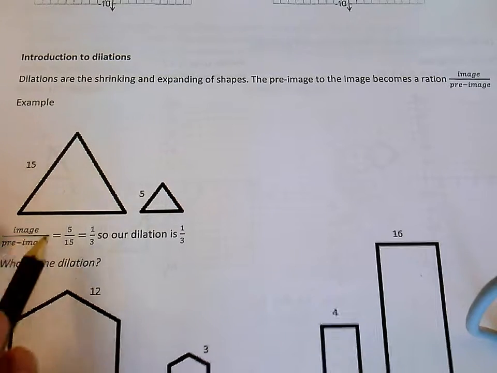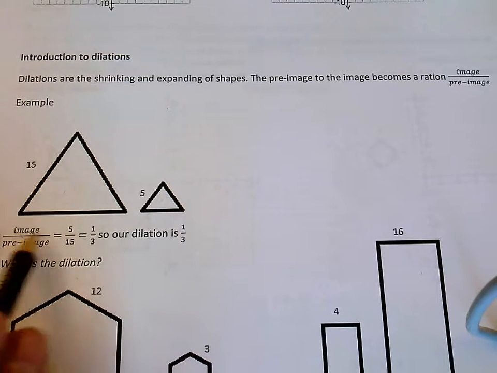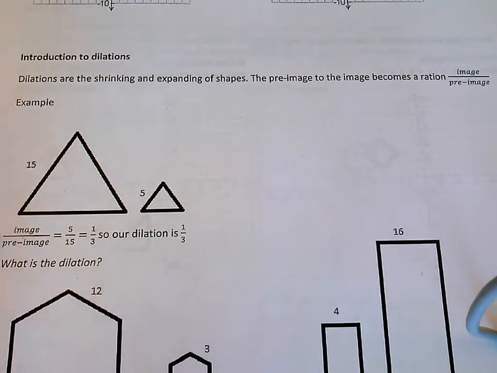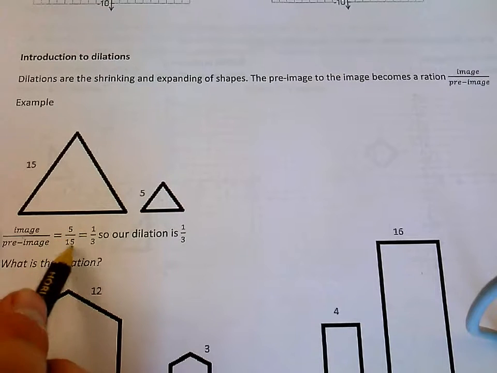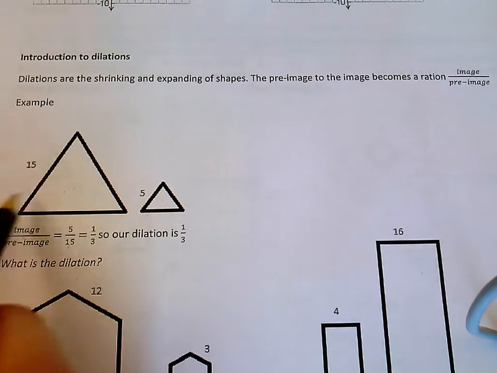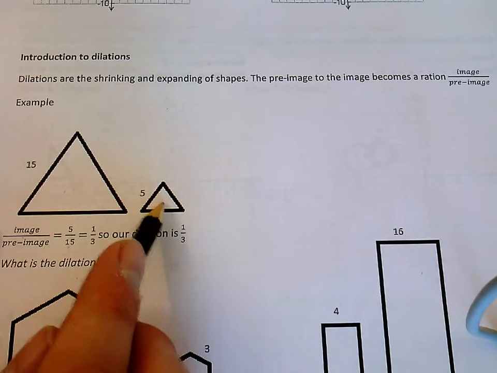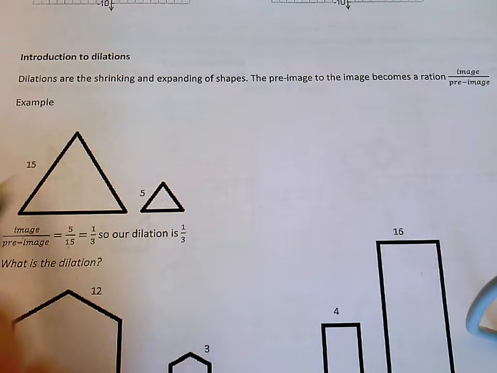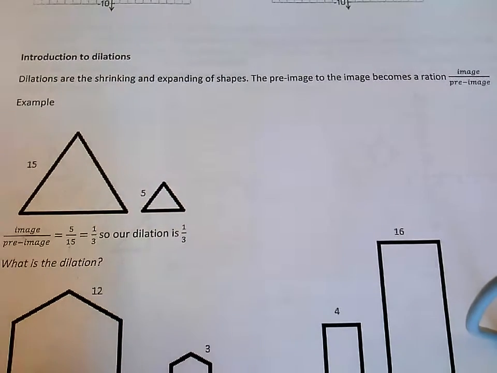So in this case, our image was 5 because this is the length of 5. Our pre-image was 15, which is 15 right here. So technically we have 5 over 15. If we reduce this down, we would get 1/3. So our dilation is 1/3. So the second thing is 1/3 the size in your sides as the 15.